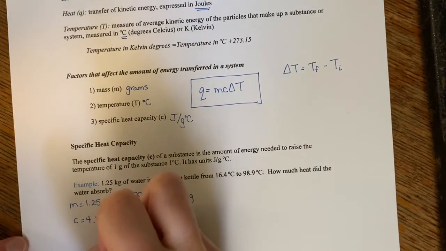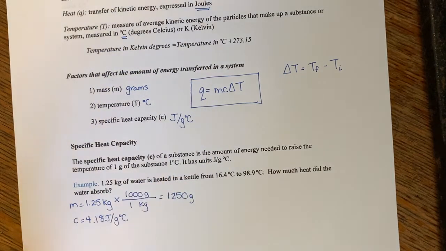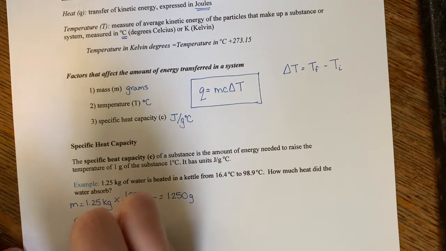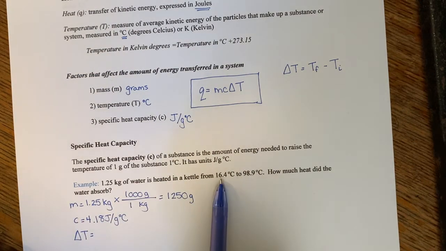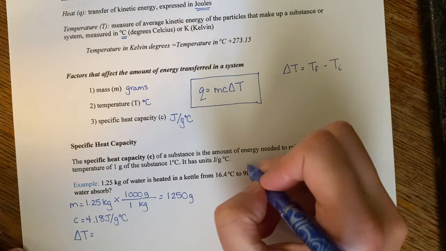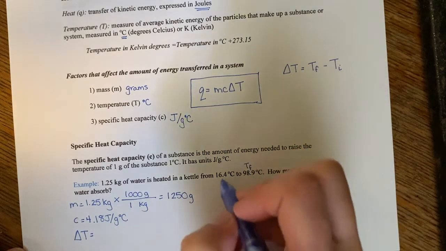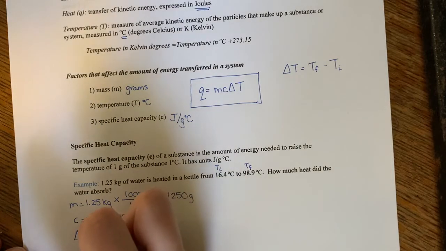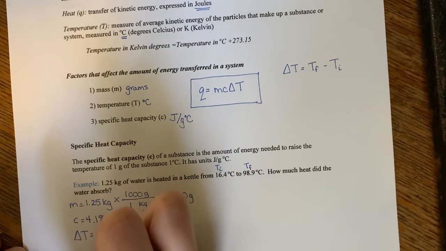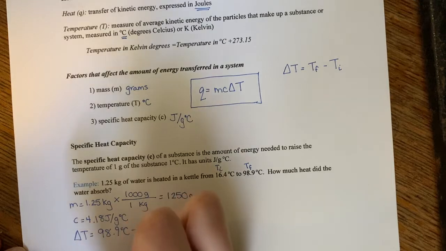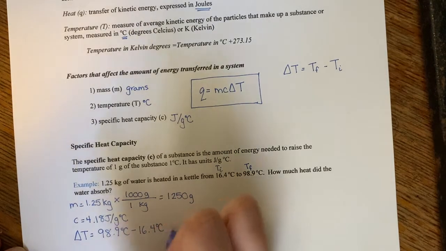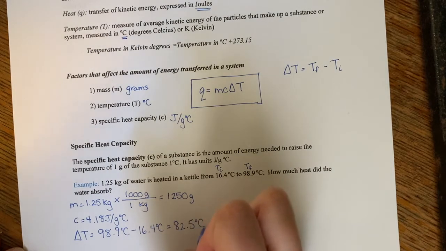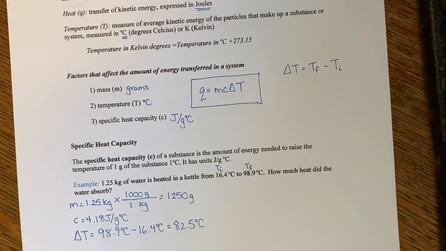Joules per gram degree Celsius. And then delta T is equal to our final temperature minus our initial temperature. So here the 98.9 is T final and the 16.4 is T initial. To find delta T, we take 98.9 degrees Celsius and subtract 16.4 degrees Celsius. That's going to give us 82.5 degrees Celsius as our change in temperature.